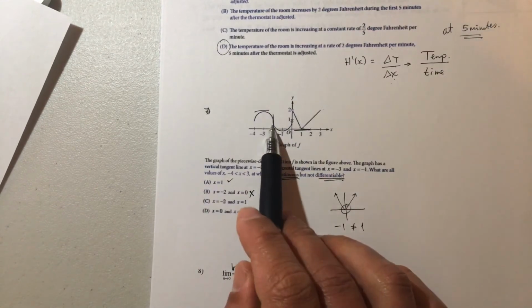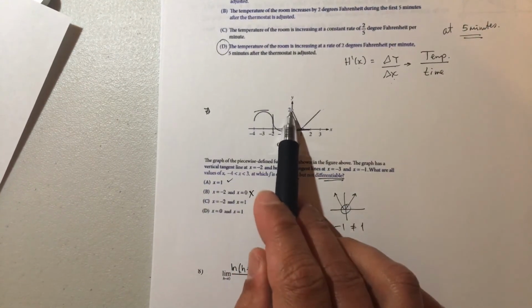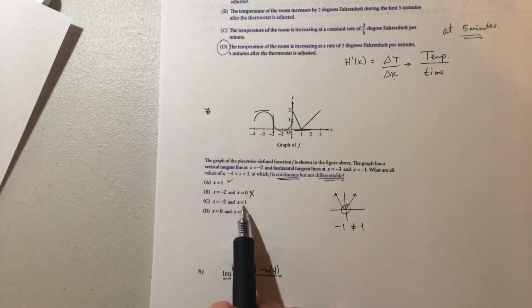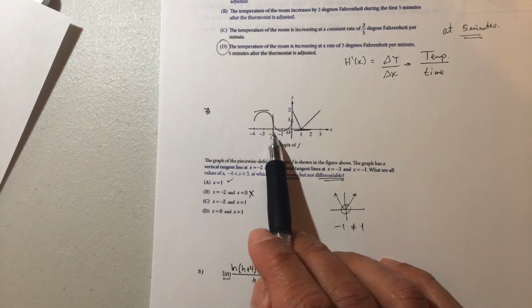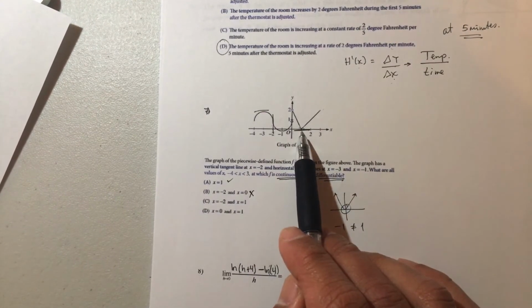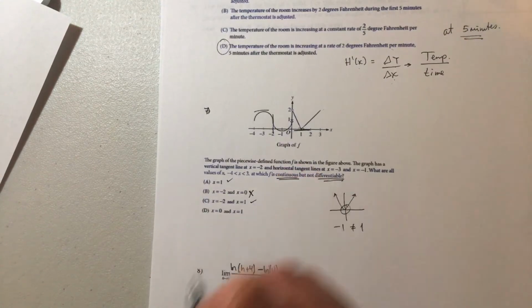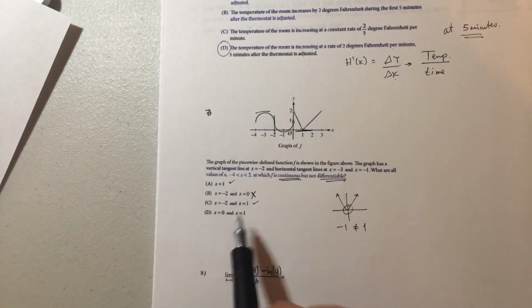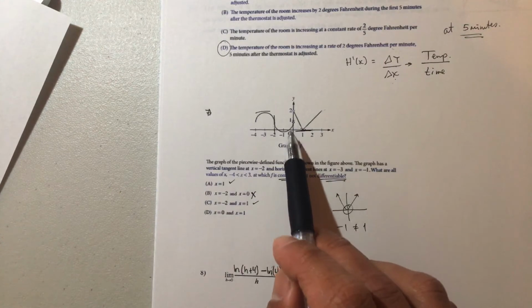Yup, that's true. Okay. What about 0 and 1? 0, well, that's not continuous at all. So all of a sudden, that's not available. So the best answer would be C, because it says what are all the values? Okay, all the values. So the answer would be C.